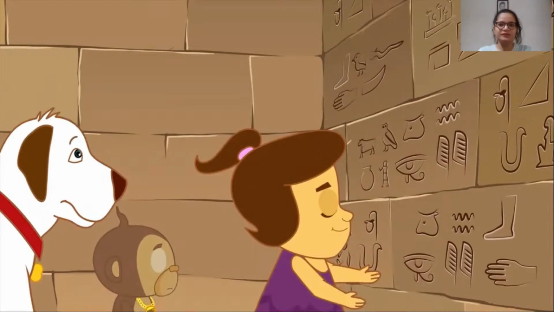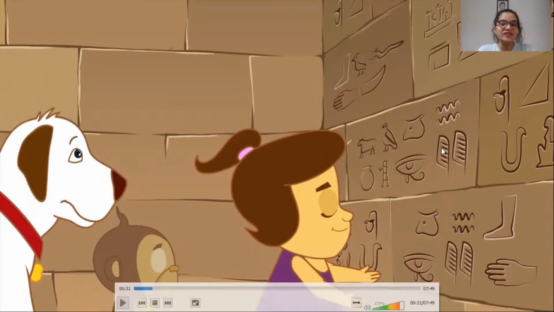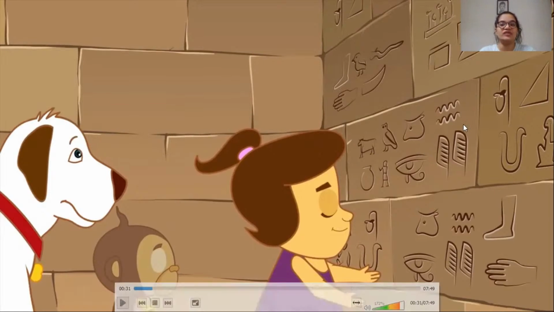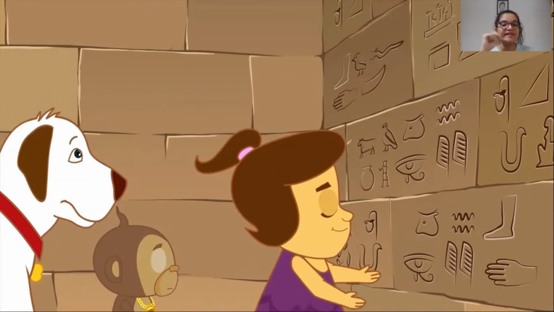Do you know what these are called? These are actually Egyptian inscriptions. Like you write in English, Hindi, and other languages, Egyptians wrote in these. They used to draw pictures and depict everything through drawings. So this was their language of communication. Can you see how beautiful it is?